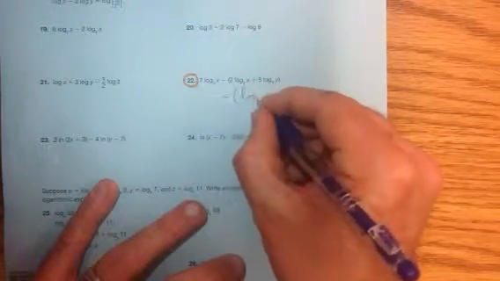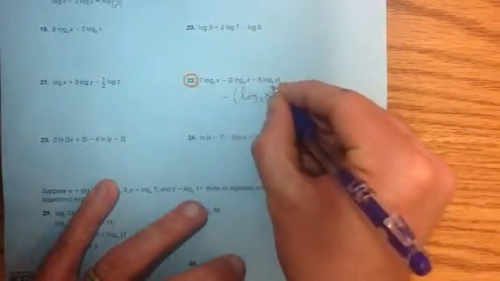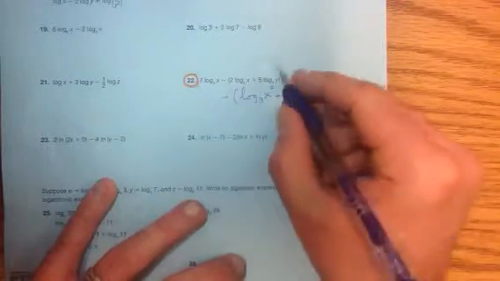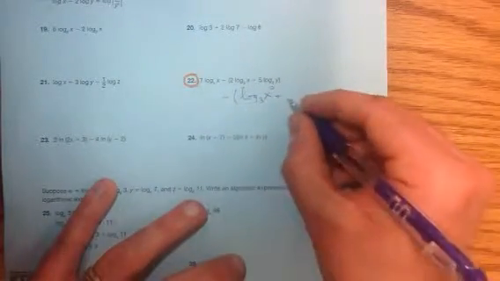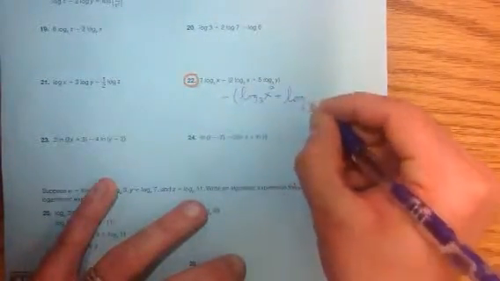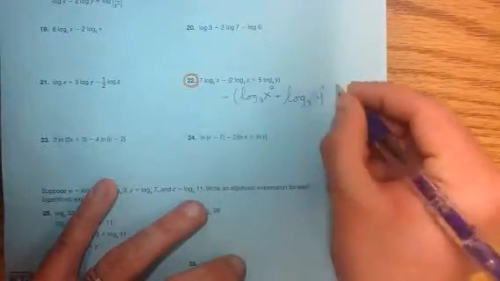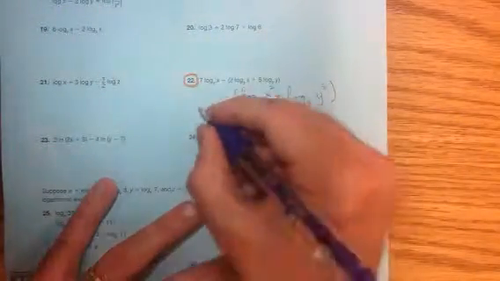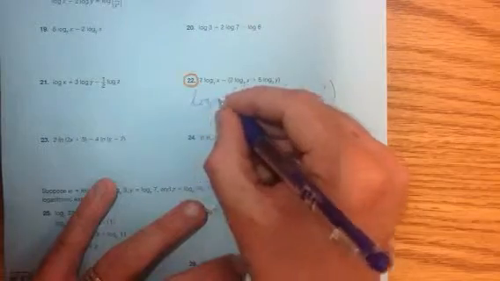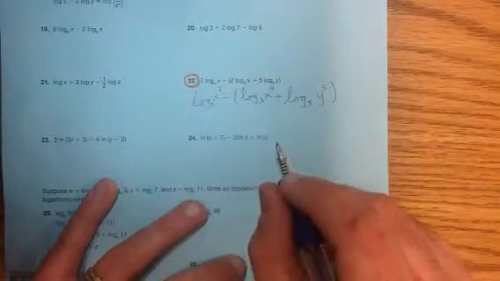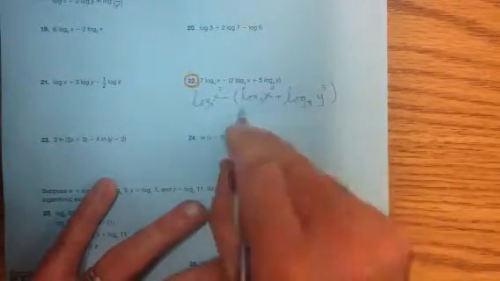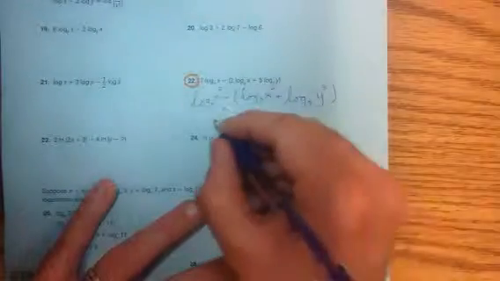So that's log 3 of x squared. And same thing here for the 5 times. I can change that into log 3 of y to the 5th. And here, I've got log 3 of x to the 7th. Now I can perform the addition rule here.